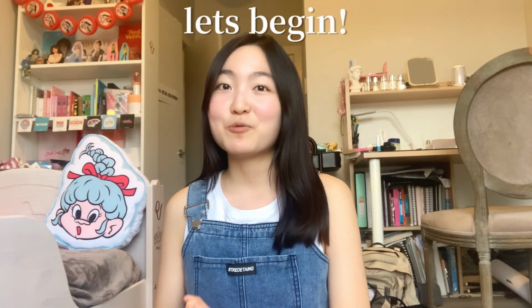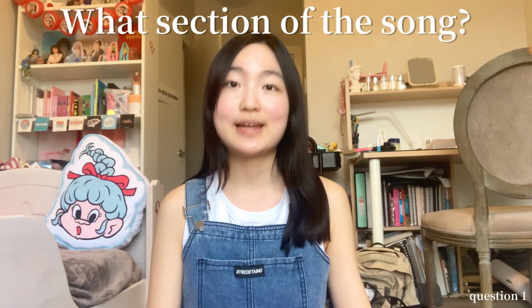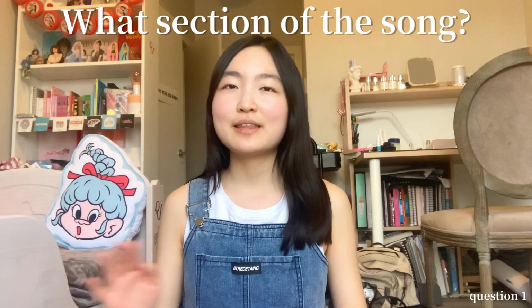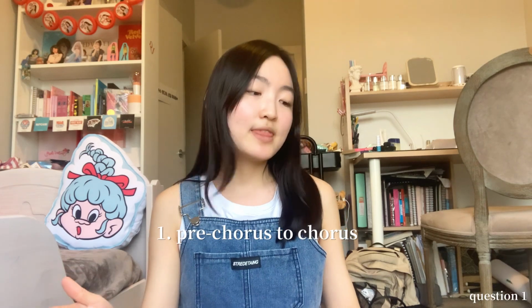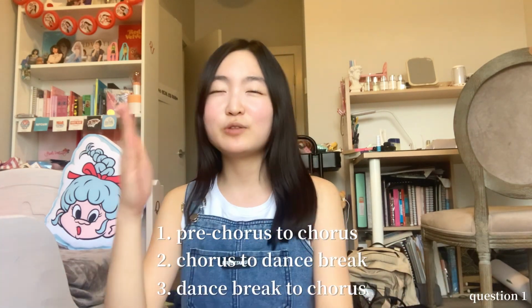Alrighty, so let's get with the 10 questions that will help guide you towards the right song choice. The very first question is, what section of the song should I dance to? Now, you can look at this in various different ways because it always depends on the song that you'll actually choose. Here are the 3 most common places that people use for their audition. The very first way is from the pre-chorus to the chorus, and then the chorus to the dance break. And lastly, the dance break to the chorus.